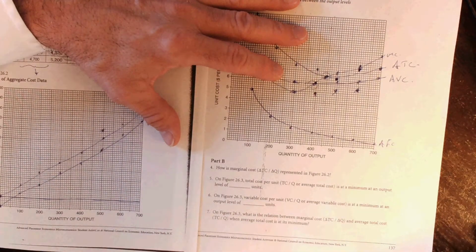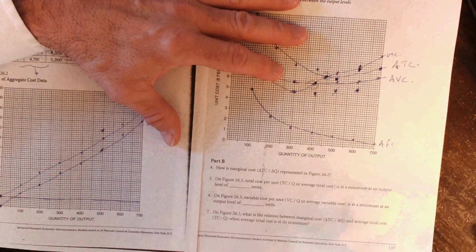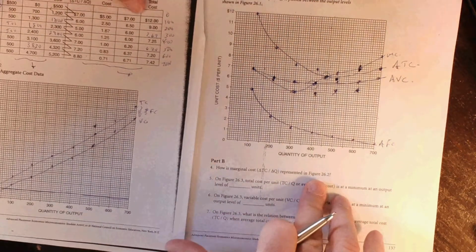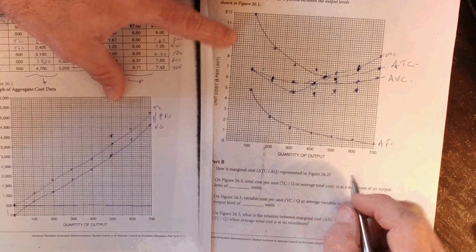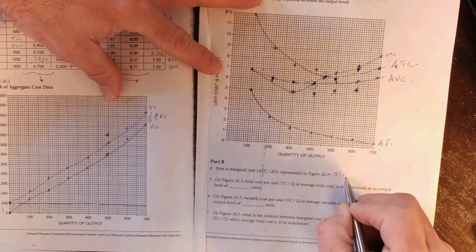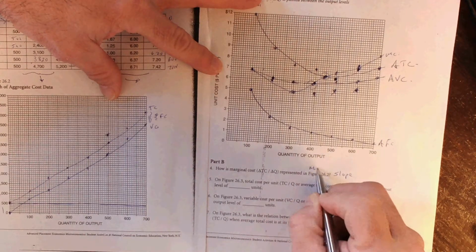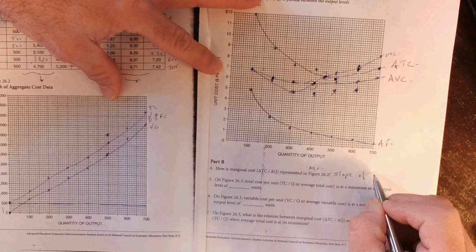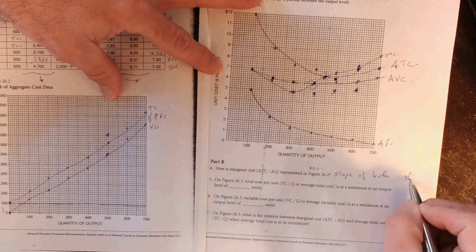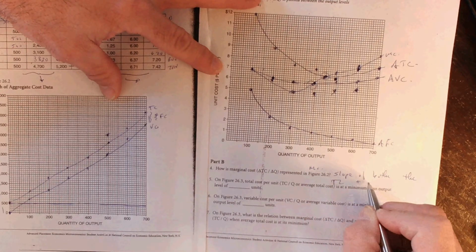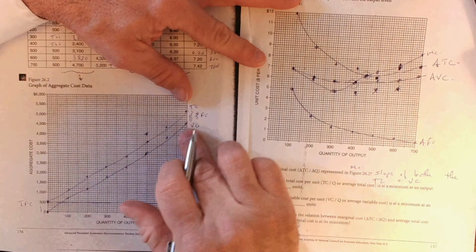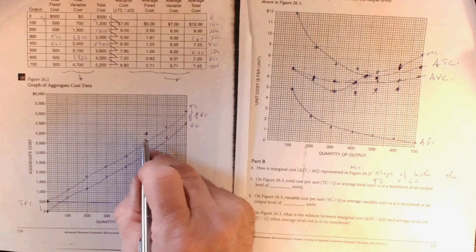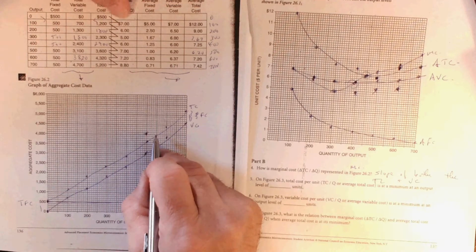How is marginal cost represented in 26.2? Marginal cost is the slope of both the total cost curve and the variable cost curve. Since fixed cost is constant, these have the same slope, and so this change is marginal cost.